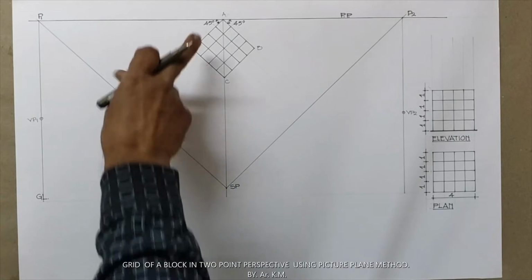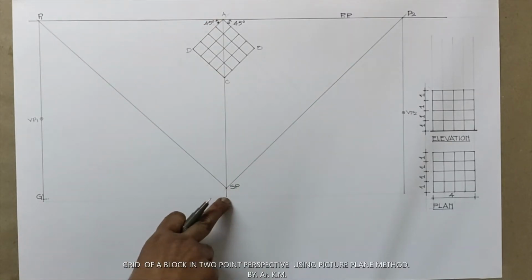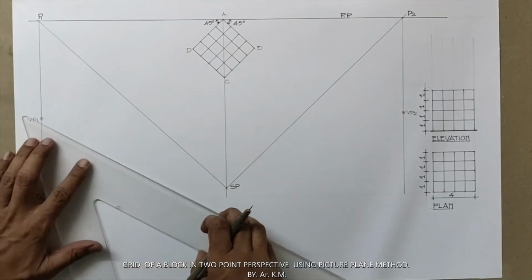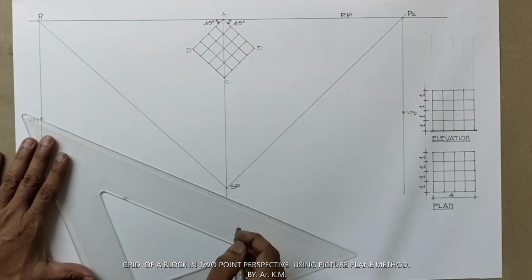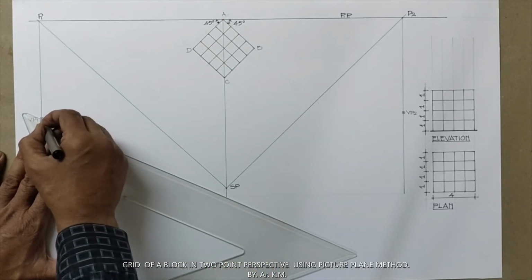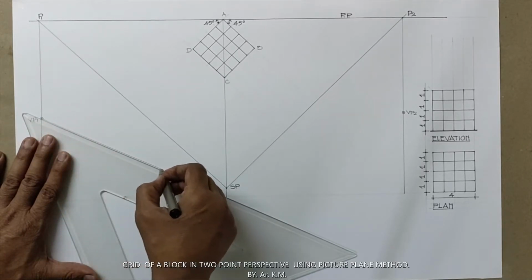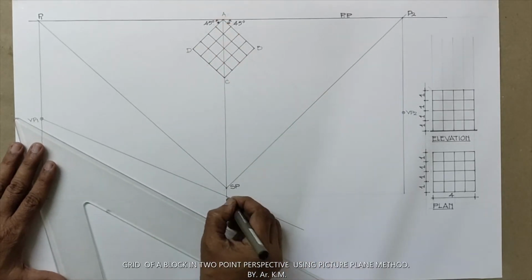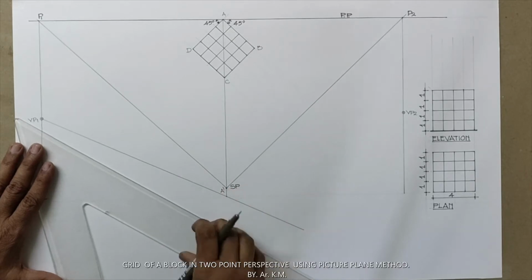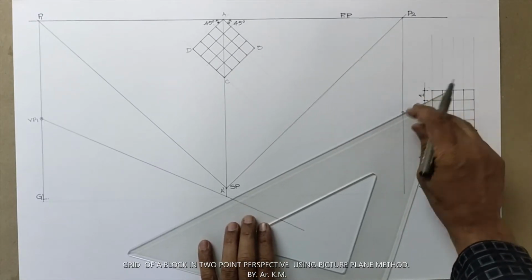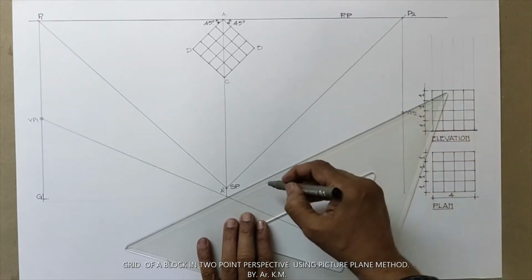Now the next thing is, drop a line from A to touch the GL. Once that is over, we have to start drawing a line from VP through the point. This is A actually. Okay, this is point A on GL. From there you should pass through that. This is A, this point. Here we call it A dash. The same thing I have to repeat from vanishing point 2 also. See, vanishing point 2 through A dash, I will draw a line.